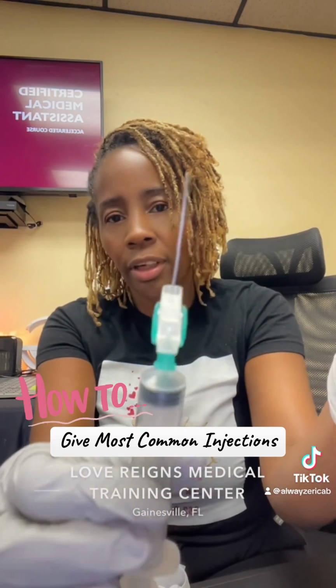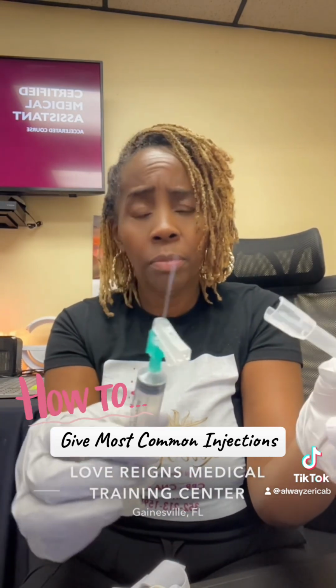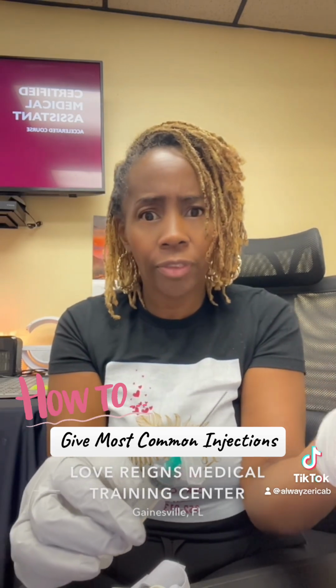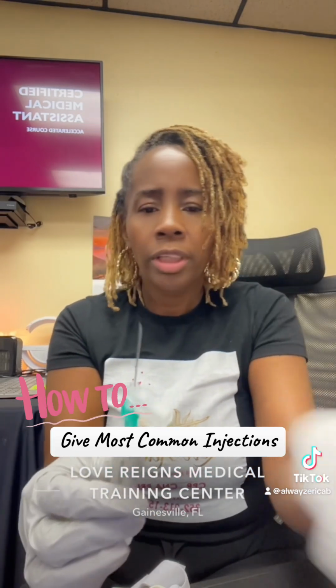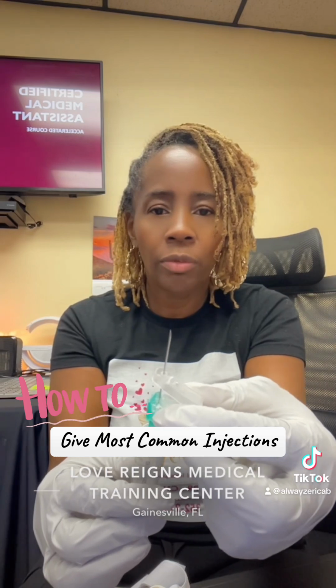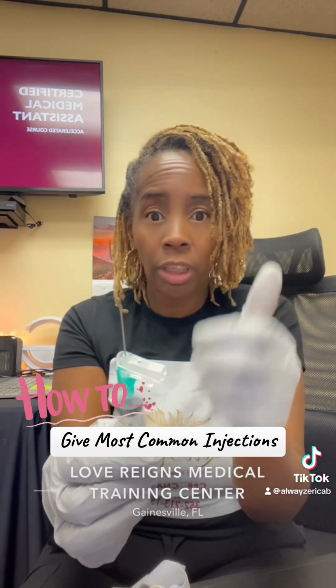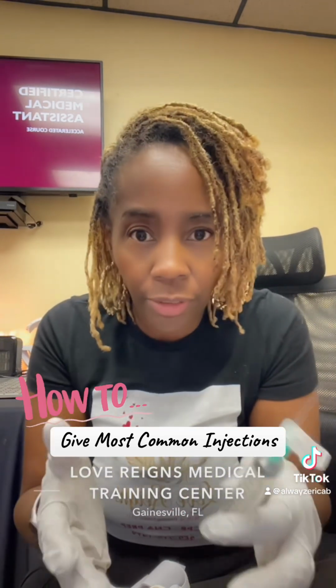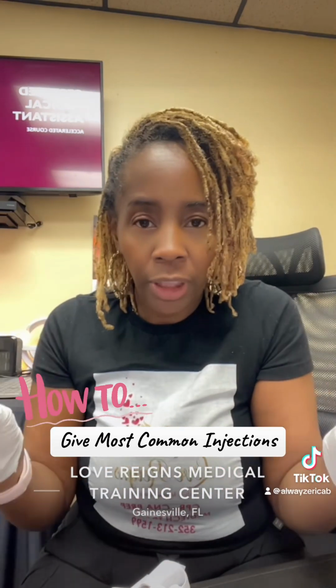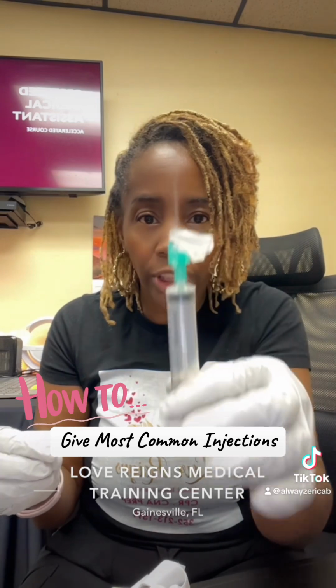And this is a big needle, y'all, 21. But we wouldn't probably be using a 21, okay? Probably more like a 25, okay? But this little piece here is what's going to lock the needle once you're done, okay? So once you're done, you're going to push that up and that'll lock the needle so you don't have an accidental needle stick, okay? That's the biggest number of injuries in healthcare, accidental needle sticks. So we've got to make sure we're always careful with that, okay?